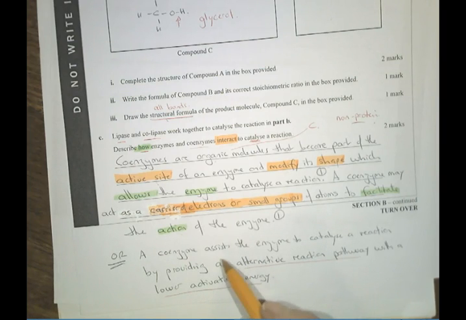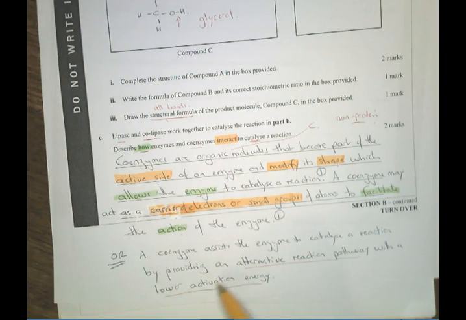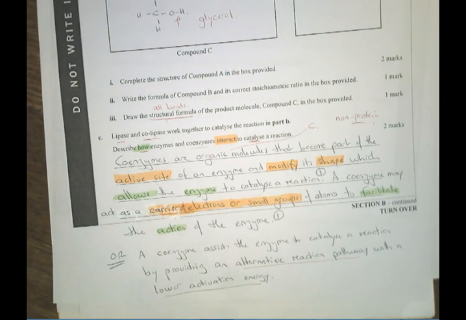So enzymes are basically catalysts. So if you use the catalyst idea, the pathway that the substrate undergoes has a lower activation energy when you use an enzyme. Okay.